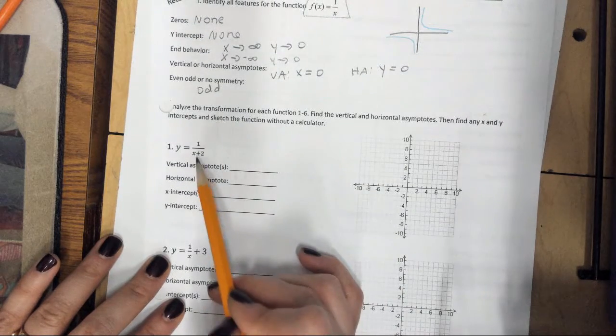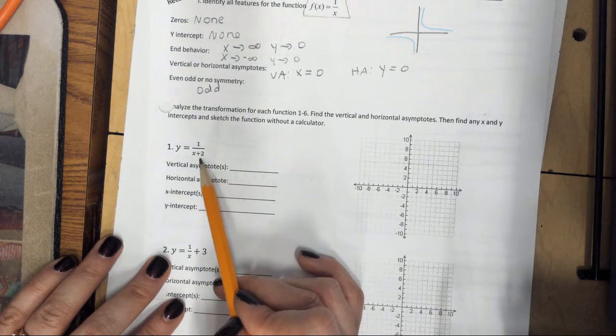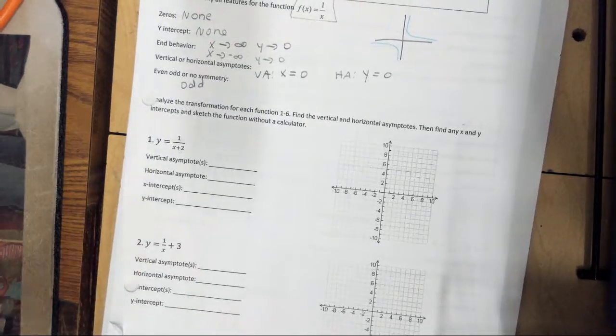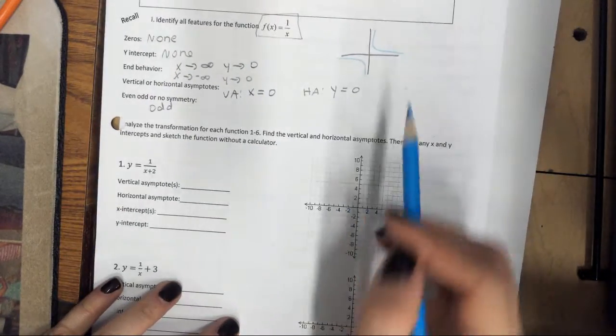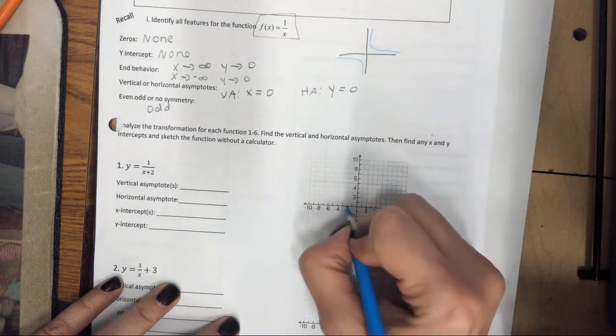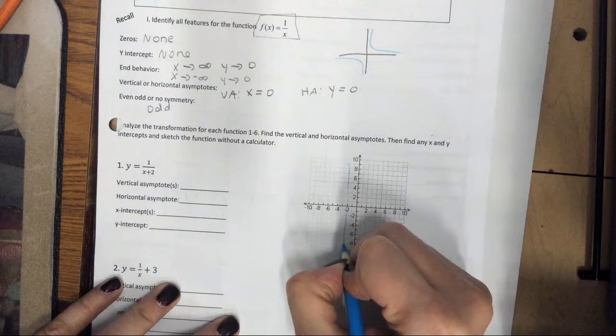If we look at our first example, I have y equals 1 over x plus 2. This x plus 2 is in the denominator, with my x. It's an inside change. Therefore, I know this is shifting to the left by 2. If it's shifting to the left by 2, that means the vertical asymptote of x equals 0 is now at x equals negative 2. So I'll draw my vertical asymptote here.